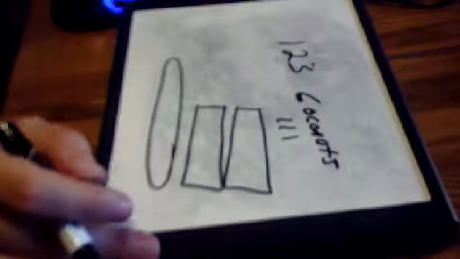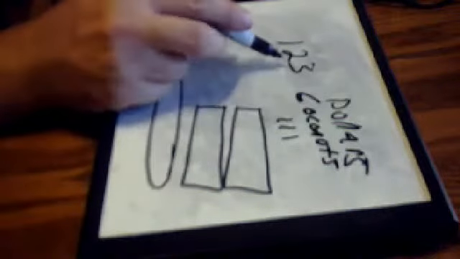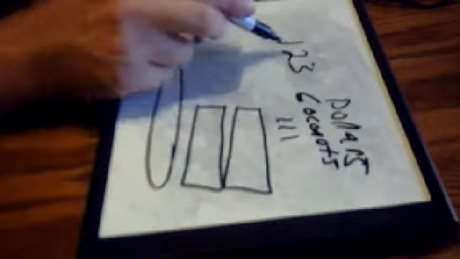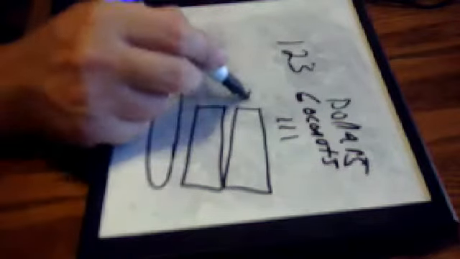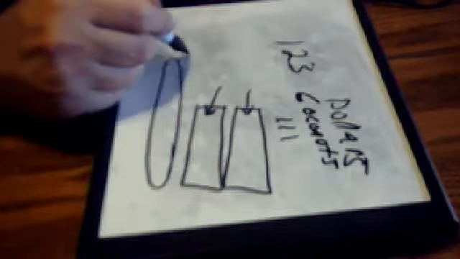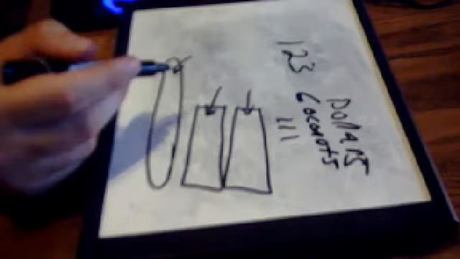An easier way to think about this too is to use money or dollars. So imagine you have $123. The 3 in this case would represent having 3 $1 bills. The 2 in this case would represent having 2 $10 bills. And the 1 represents having 1 $100 bill.